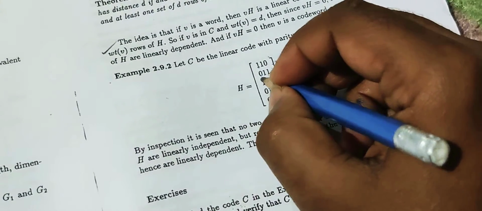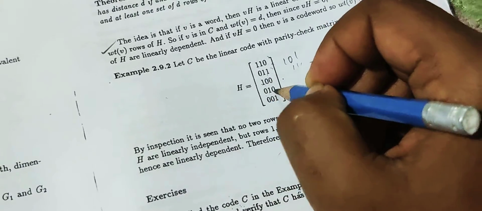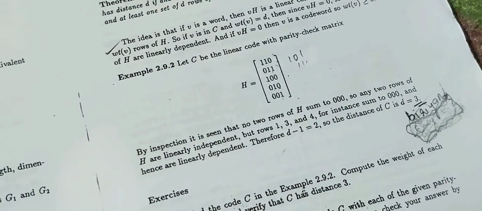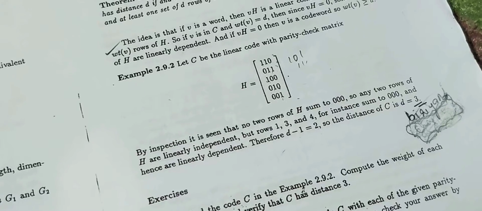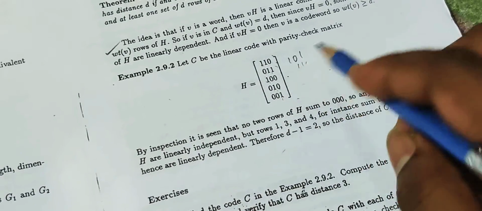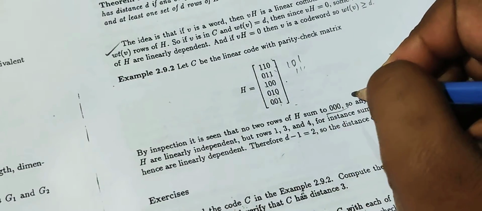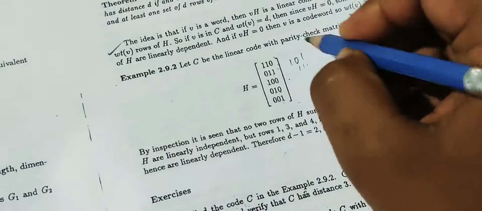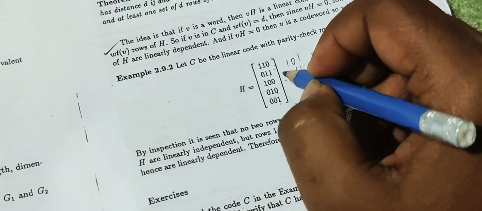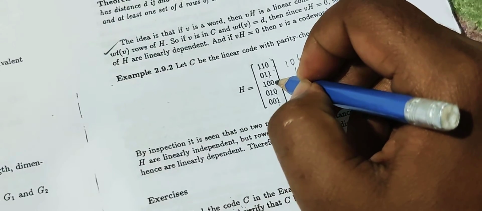Similarly, adding the other pairs we get 1 0 1, 1 1 1, 1 1 0 and 0 1 1. So when we add any two rows, what can we not get? It cannot be 0 0 0; we cannot make it. So 1 1 0 added with 0 1 1, we cannot get 0 0. Similarly 0 1 1 added with 1 0 0, we cannot get 0 0.